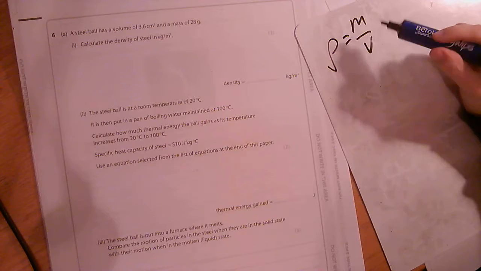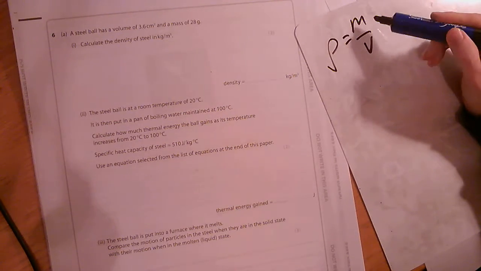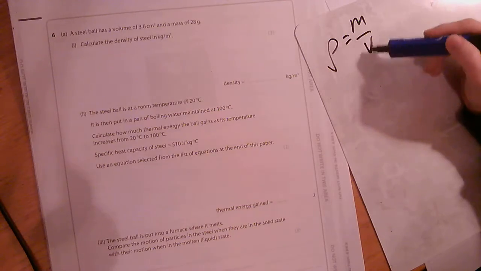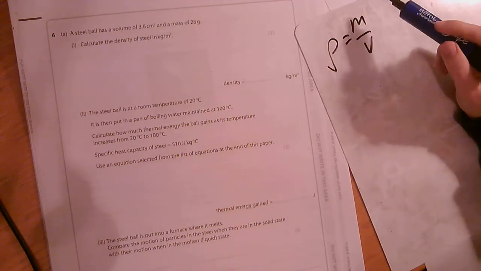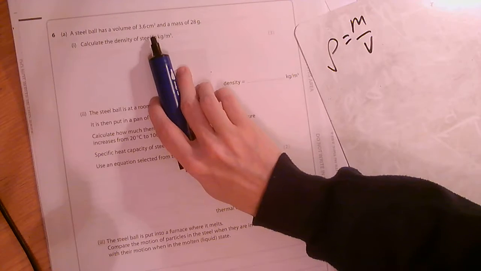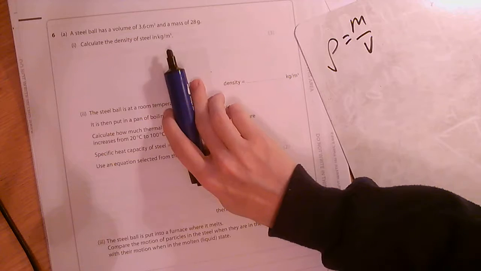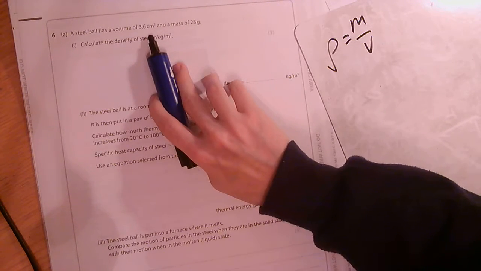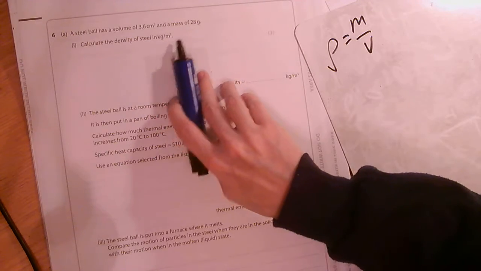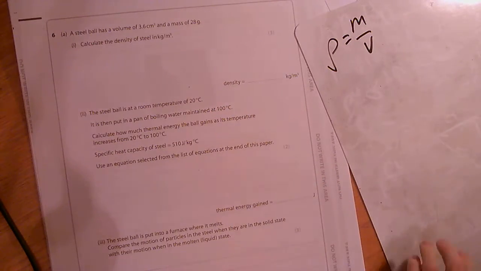Now, it's a 3-marker, so that might straight away make you think it's not going to be as simple as just putting the numbers in and solving. That's quite a straightforward equation. The difficulty comes from the fact that we've got the volume in centimetres cubed and the mass in grams, but we need to get the density in kilograms per cubic metre. So we need to turn these cubic centimetres into cubic metres, and these grams into kilograms, in order for this to work.